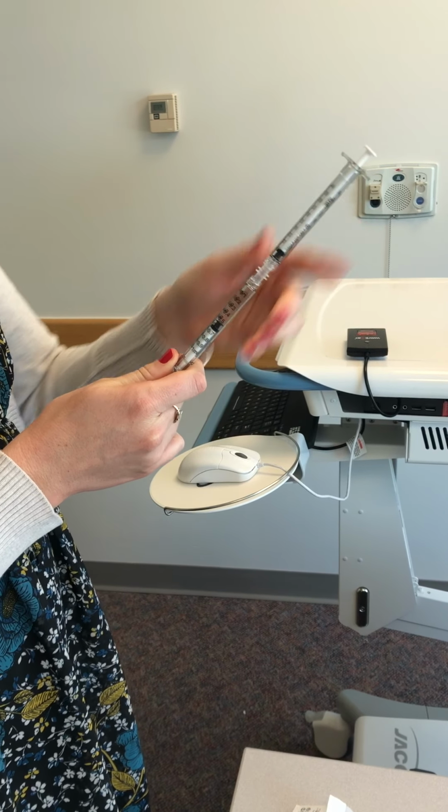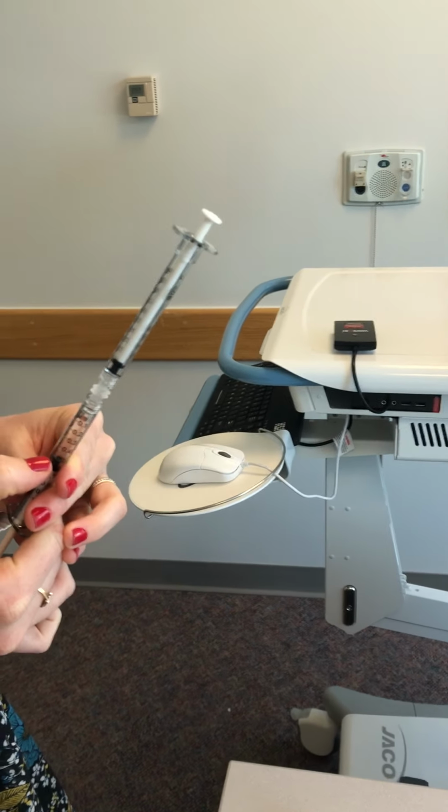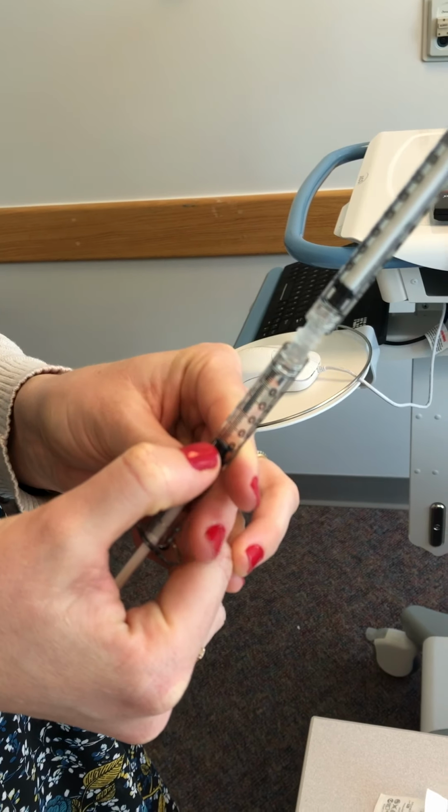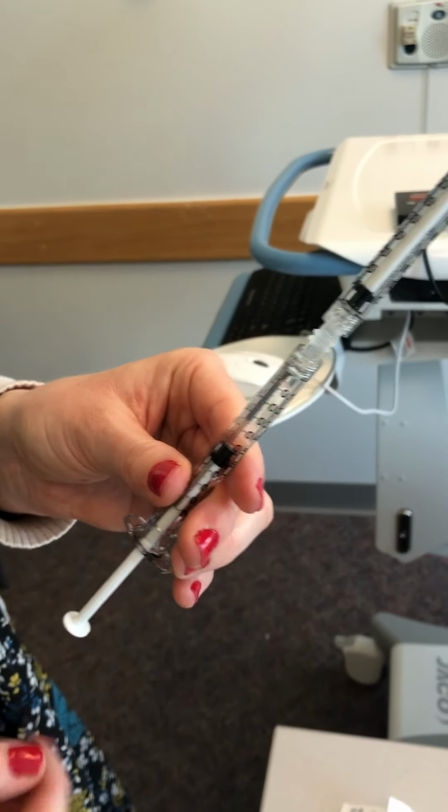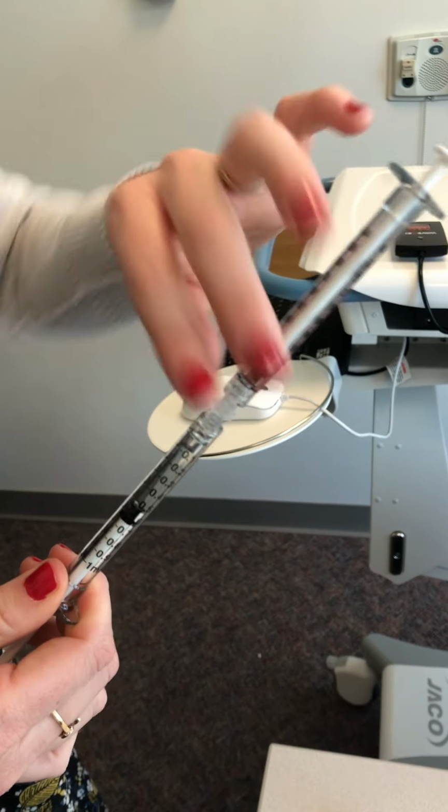So then we have our total volume to be delivered of 0.52 mLs, and I'll get a blue cap and label it, and then I'll be ready to give it to the patient. Perfect. Looks great. Thanks, Val.